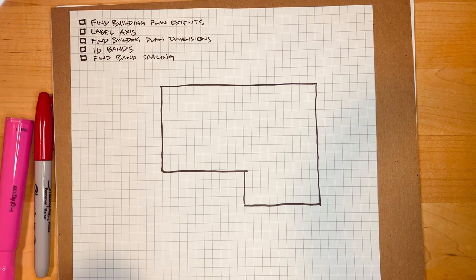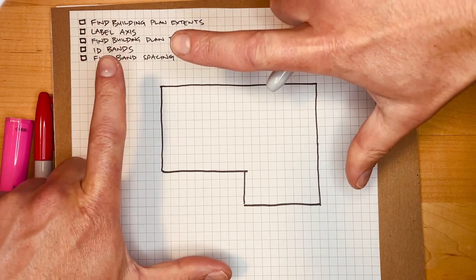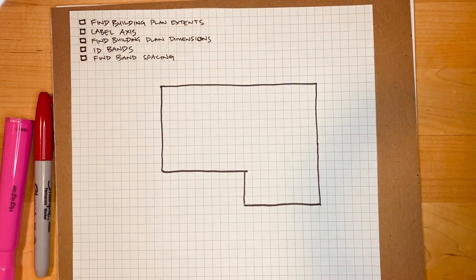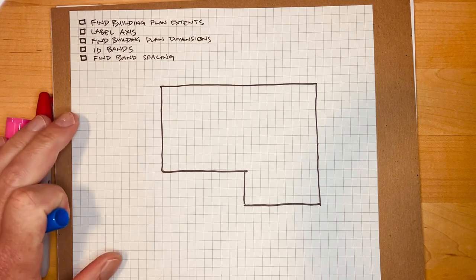The first thing that we have there is that we need to find the building plan extents. I've spoken about this in a number of videos in the past, but basically we're trying to figure out how our building footprint on each story can fit into an extending rectangle. In this case, it's pretty clear. There's going to be an extending rectangle that encompasses this plan. So I'm going to start off by drawing that in blue. Hopefully easy to do through the camera here.